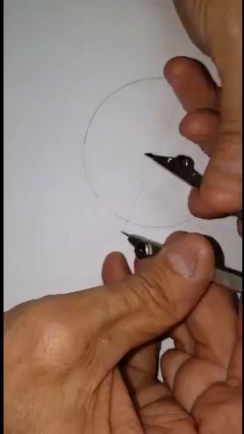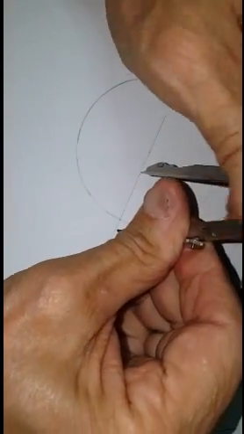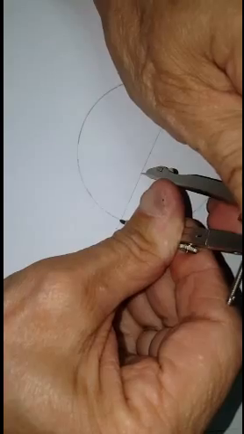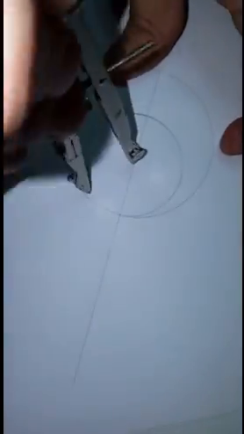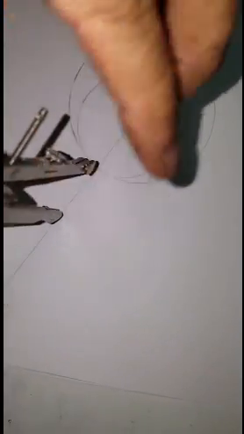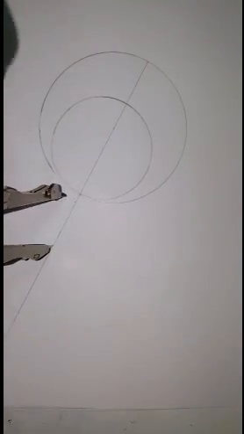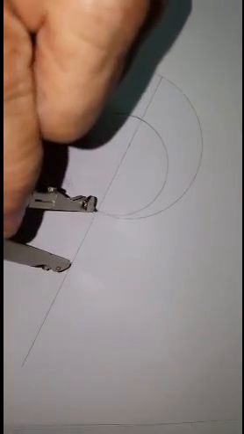Not a problem. We just do that and adjust the compass to that point, and it's by definition a circle that's tangent to the same point. You can also do it outside the circle, so let's do it outside and adjust the compass there.